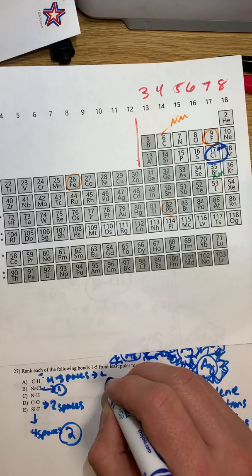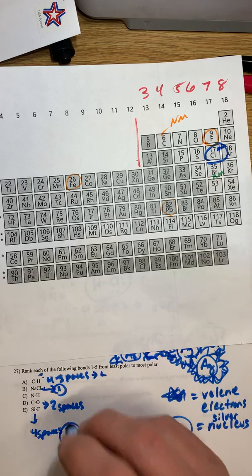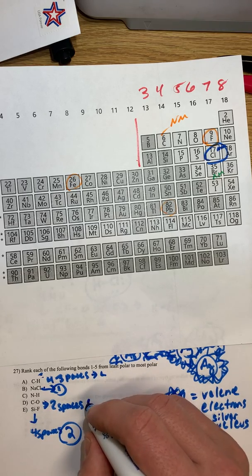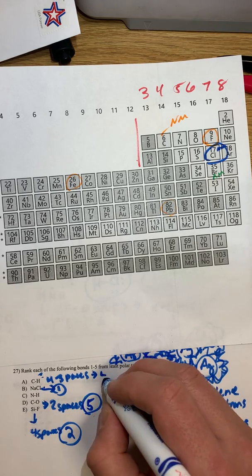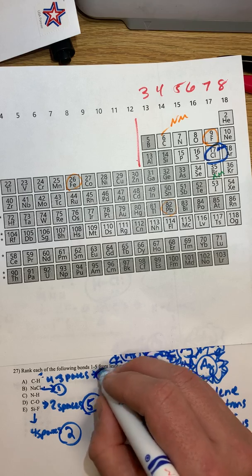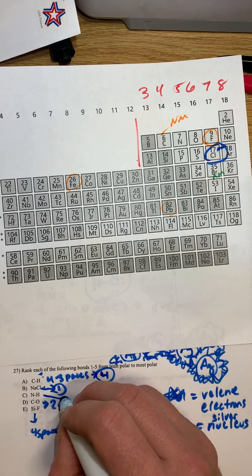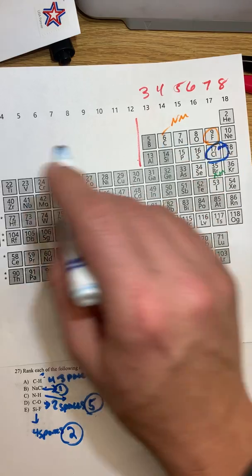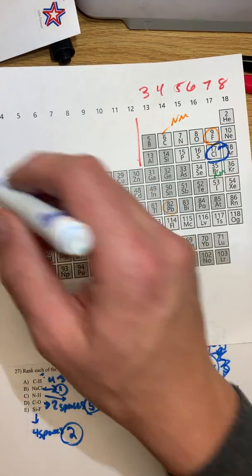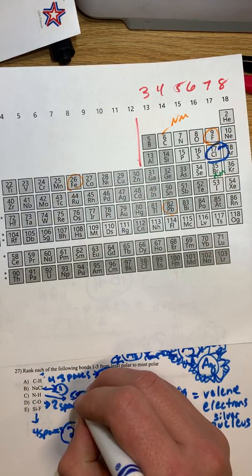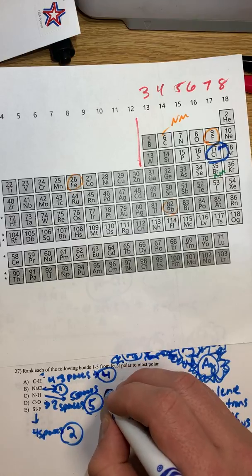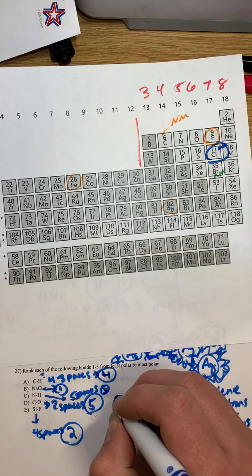5. Wait, is that right? No. This one's only 2 spaces apart, so this one should be 5 because there's not very much of a difference. And then this one would be 4. And that leaves us with NH, which I haven't really talked about yet, but N and H are 1, 2, 3, 4, 5 spaces apart. But again, it's hydrogen, it's not very polarizable. So I'm going to make that a 3.